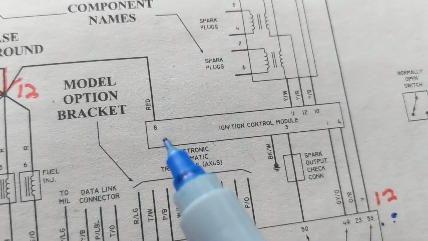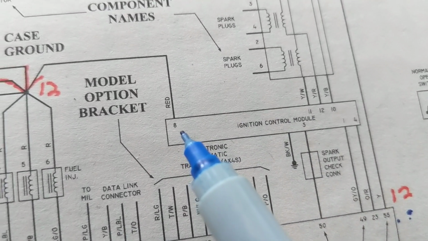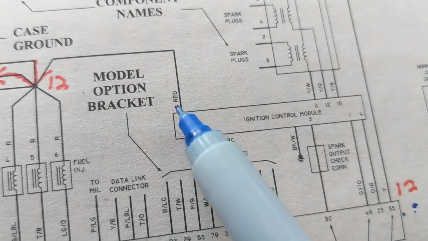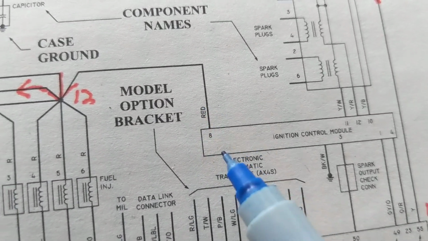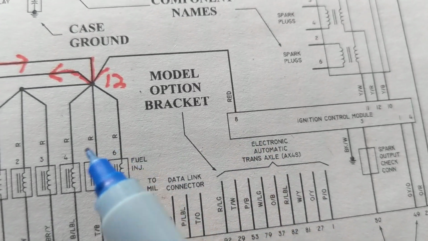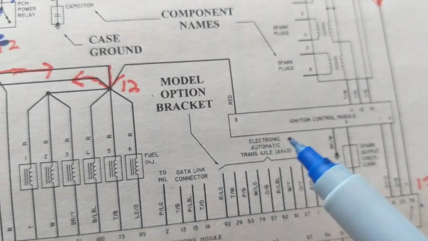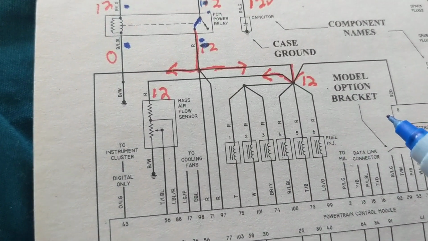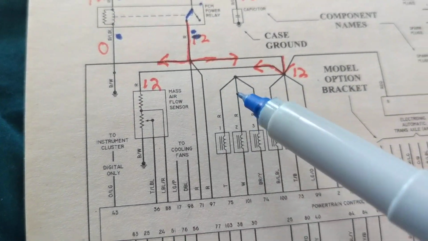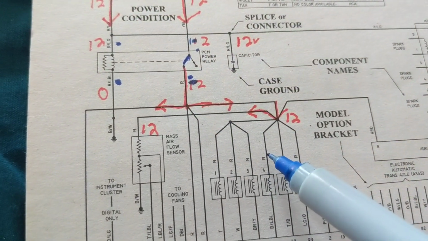The ignition control module. Which pin? The 8. What wire? What color? Red. You see this one? And it actually spelled it out for you. It said RED. Over here it says RRR. This one is spelled out. Doesn't make a difference as long as you know the color of the wiring. Now, so everything needs 12 volts.